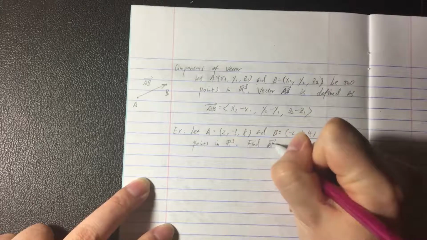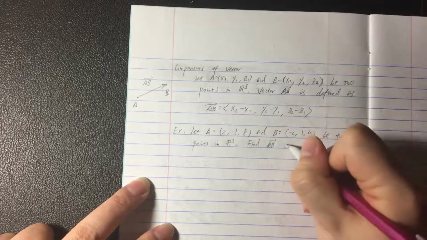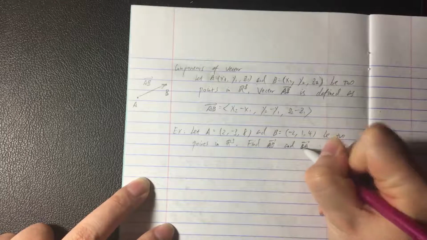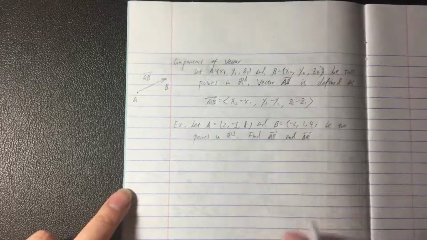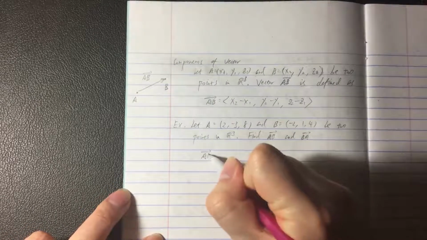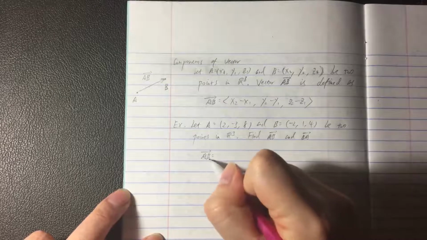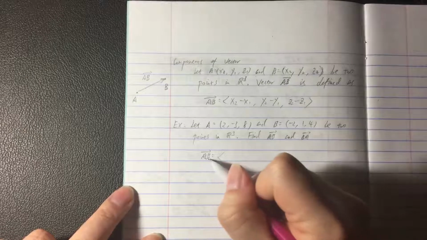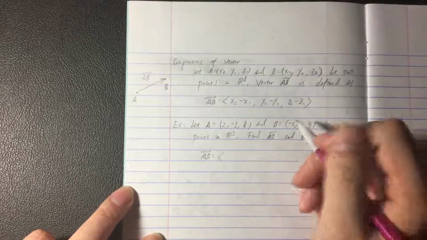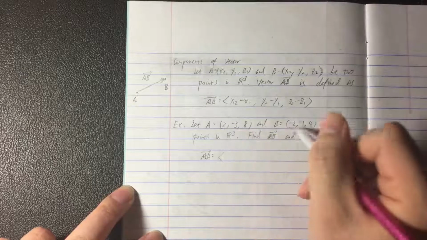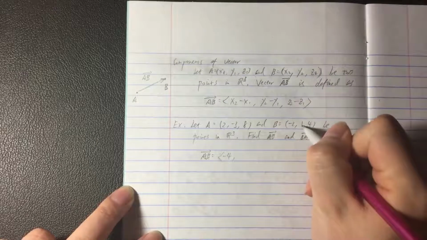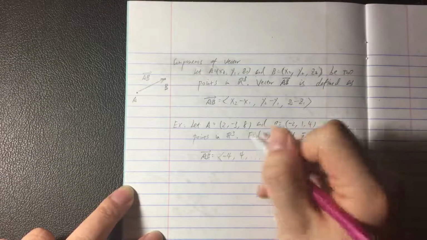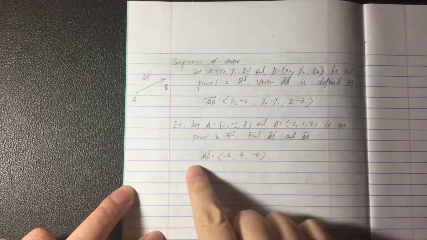Find vectors AB and BA. For vector AB, A is the tail, B is the head. Use head minus tail. -2 minus 2 is -4. 1 minus -3 is 4. 4 minus 4 is 0. That's vector AB.